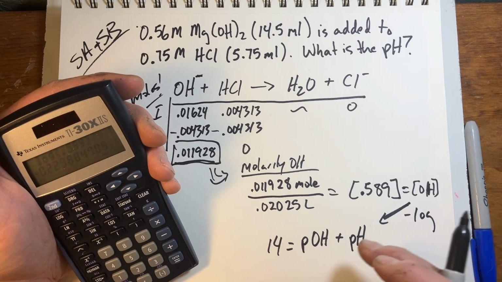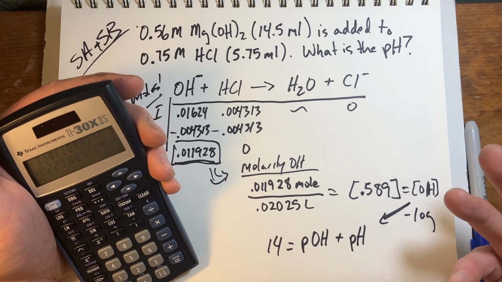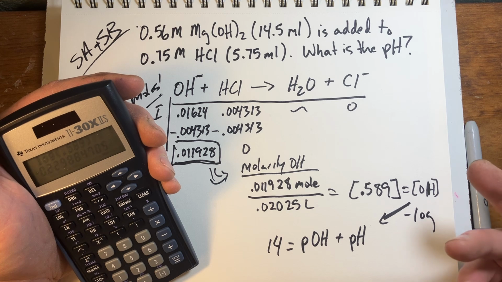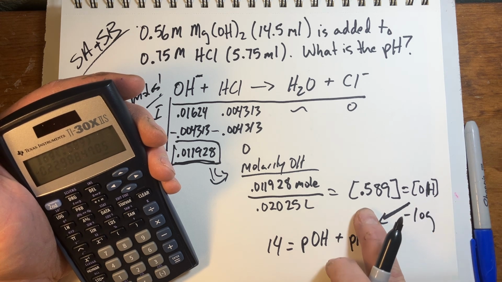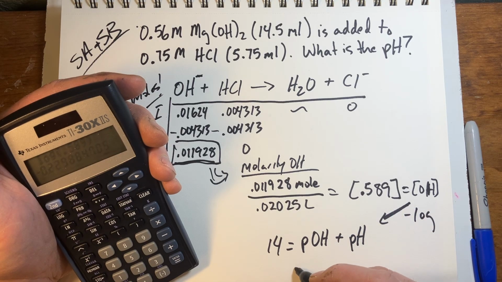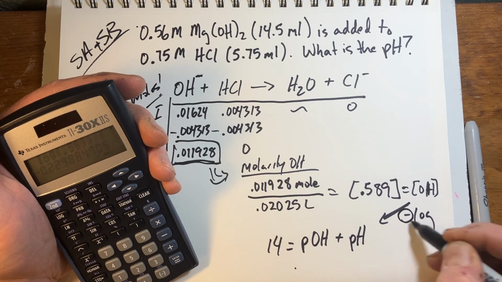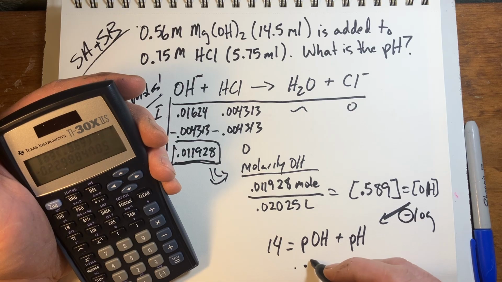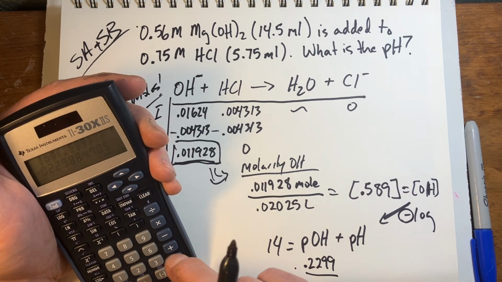So we take the log of that, we get minus 0.229, but we're going to take the negative of that, changing the sign. So it's going to be 0.229 is our pOH, and we're going to subtract that from 14.